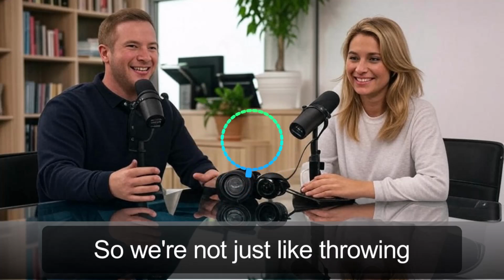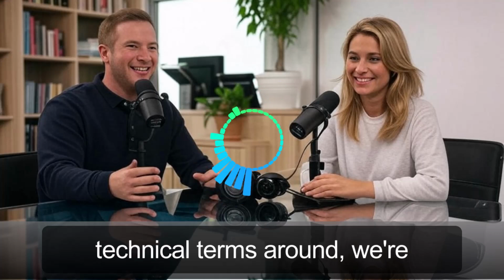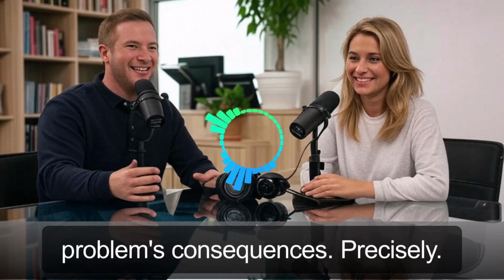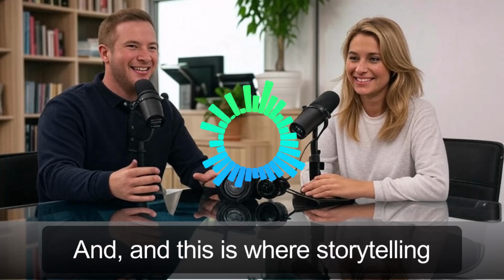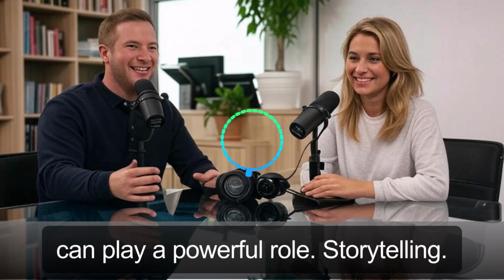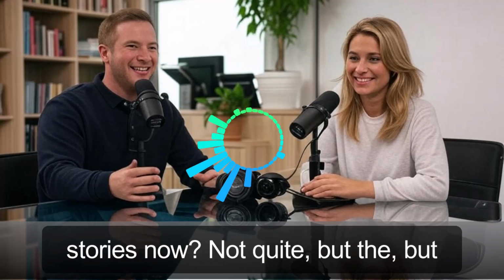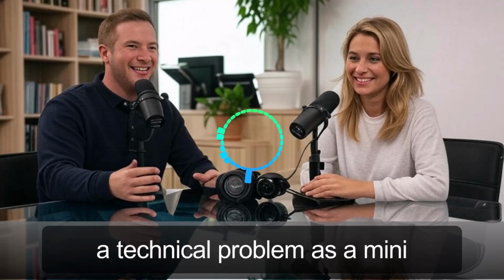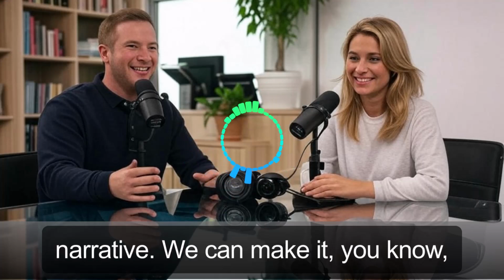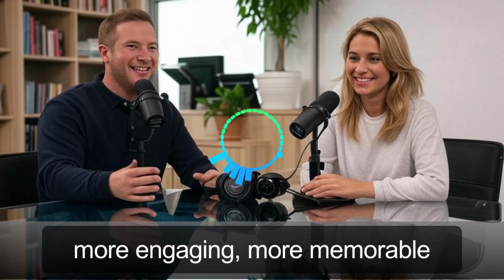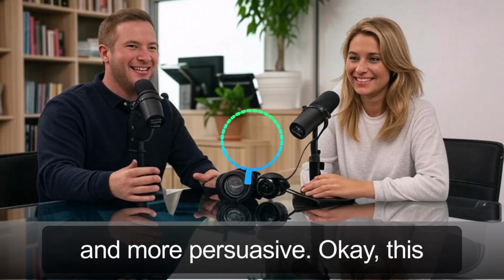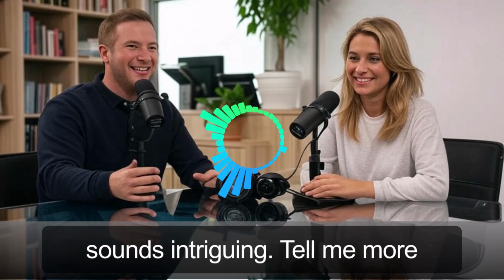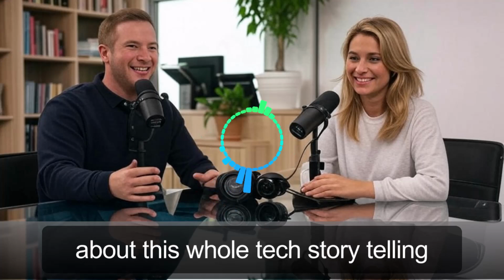So we're not just throwing technical terms around. We're painting a picture of the problem's consequences. Precisely. And this is where storytelling can play a powerful role. Storytelling? Wait, are we talking about bedtime stories now? Not quite, but the principle is similar. By framing a technical problem as a mini narrative, we can make it more engaging, more memorable, and more persuasive. Okay, this sounds intriguing. Tell me more about this whole tech storytelling thing.